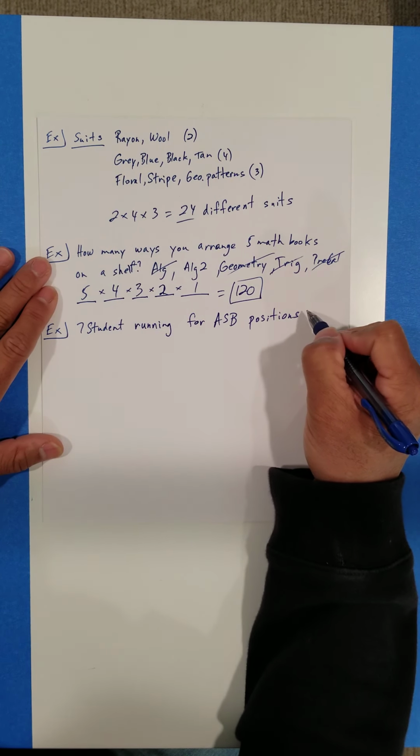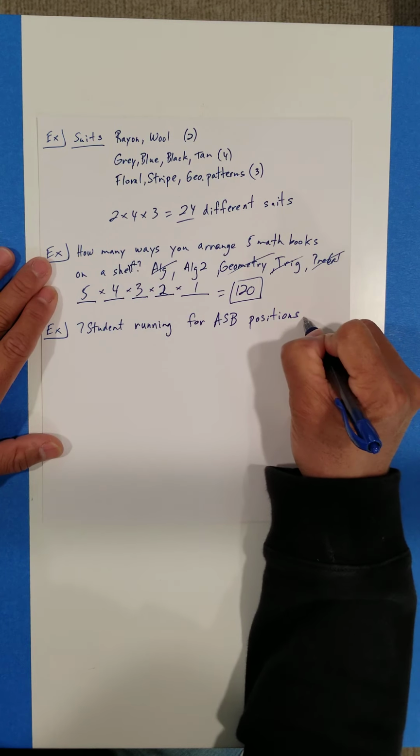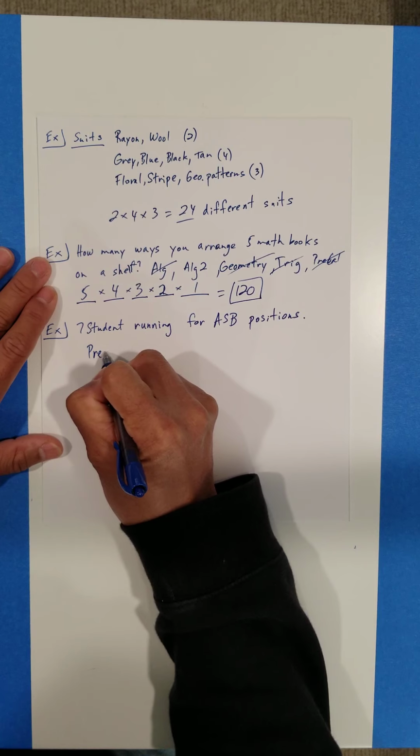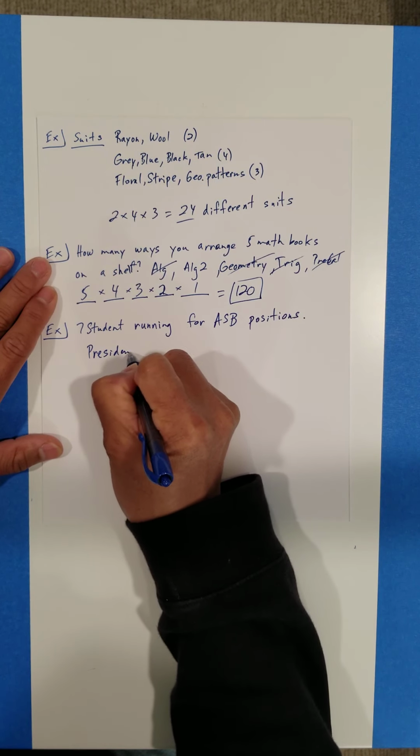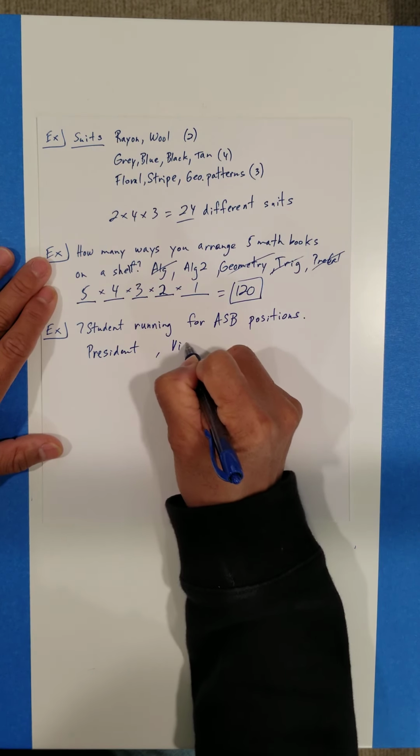We have a president and a vice president.